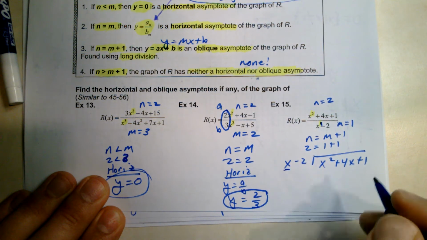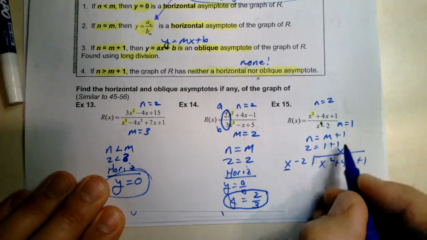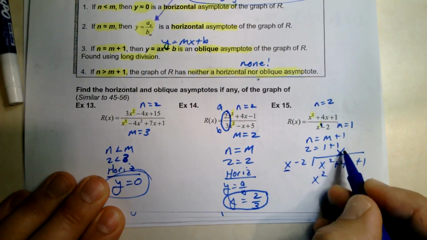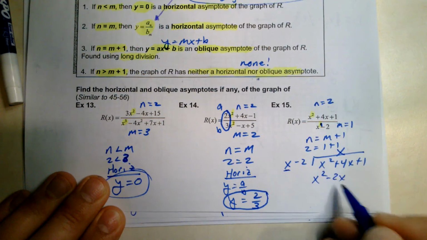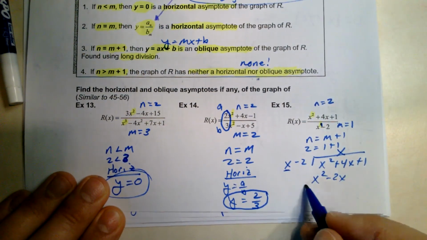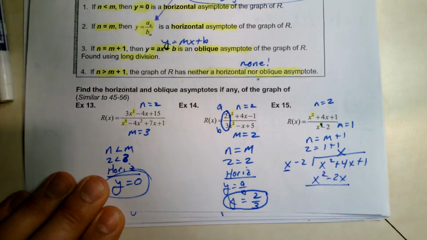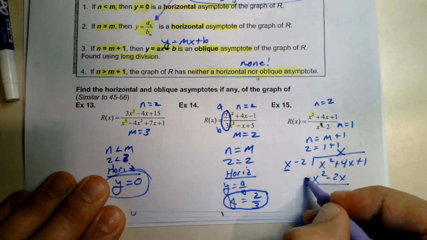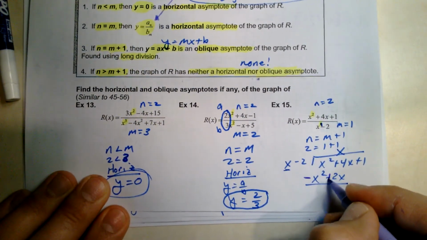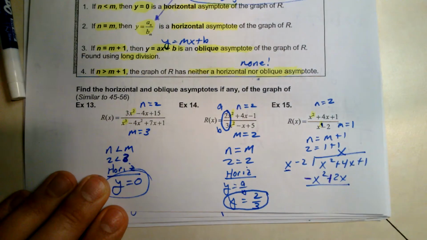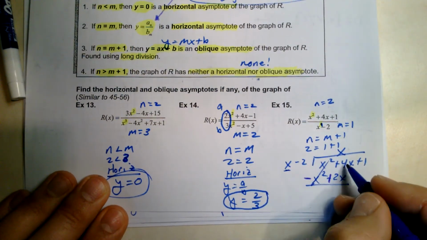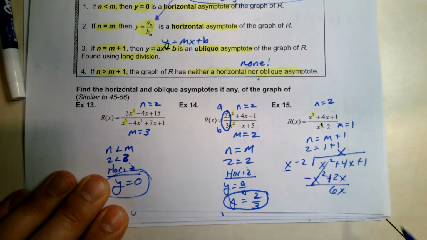Somebody's giving me the x symbol. Okay, x. X times x is x squared. X times -2 is -2x. Draw my line, change both signs. Positives turn to negatives, negatives turn to positives. So that's now negative. That's now a positive. This one cancels. 4x plus 2x is 6x.